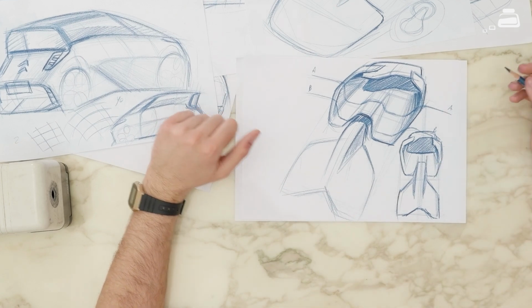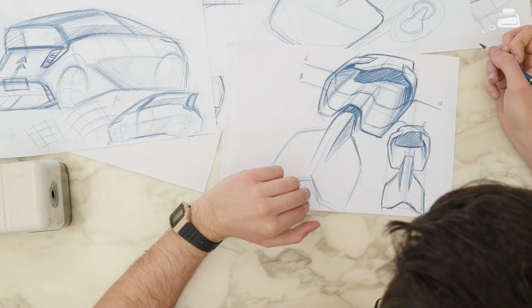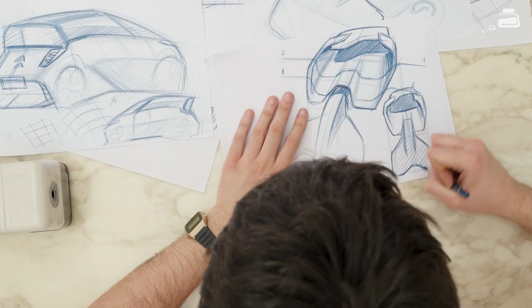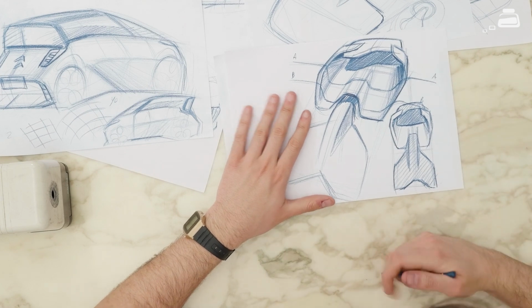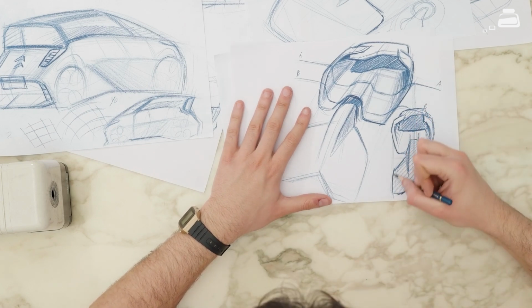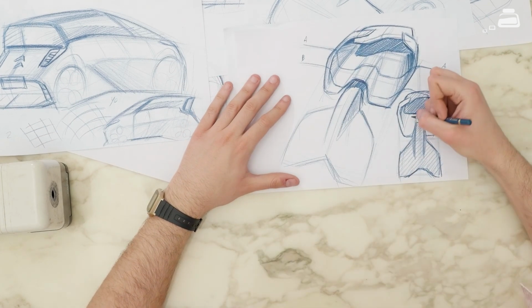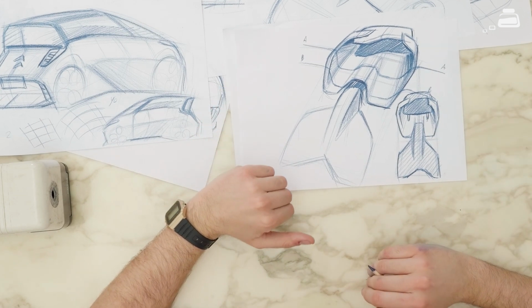So of course we can also maybe put different colors to just make the theme more clear. So it's this volume and this other volume. So we can add some small details.